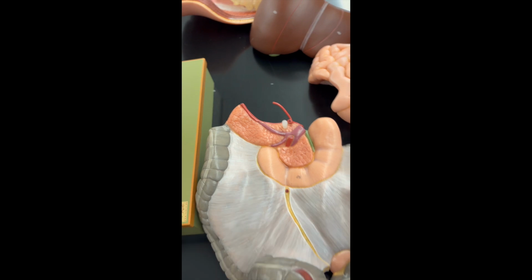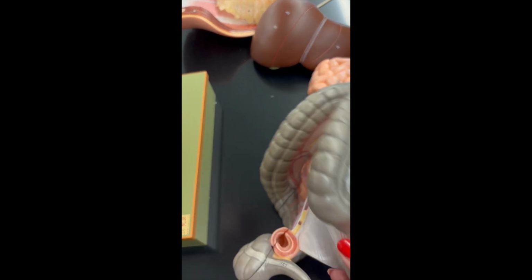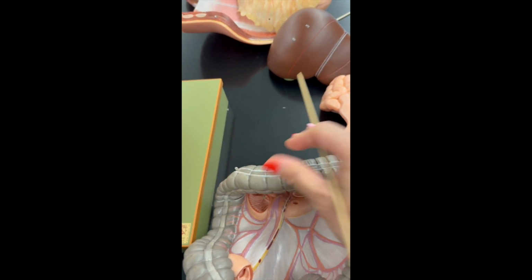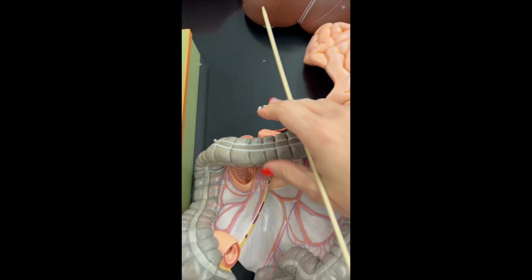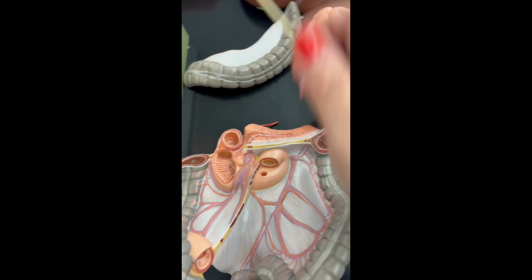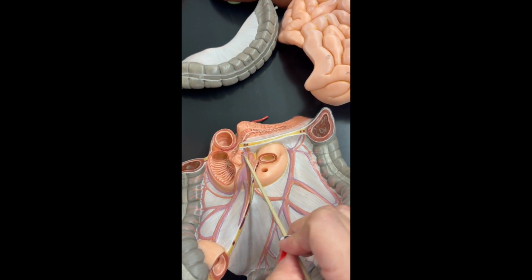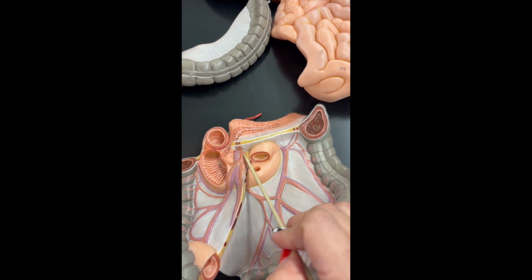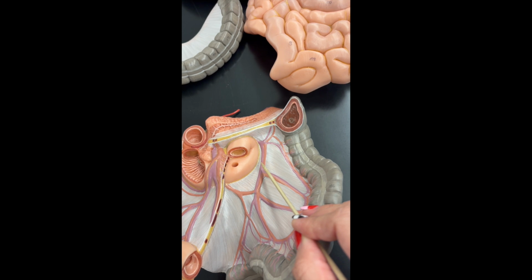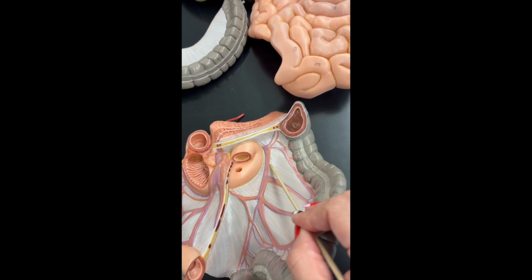One thing I forgot to mention in the arteries video on this model is that we can see the superior and inferior mesenteric arteries and veins from the front aspect of the mesenteries here. So these would be the superior mesenteric vein, superior mesenteric artery, inferior mesenteric vein, inferior mesenteric artery.